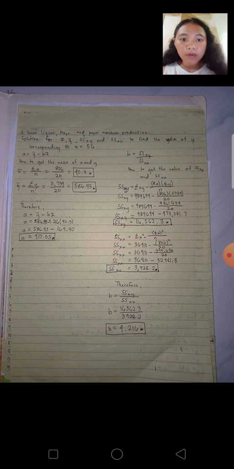Ang value sa summation of xy is 489,644 minus the summation of x, which is 806, times the summation of y, which is 11,739 over the total population, which is the number 20. So, atong i-solve.